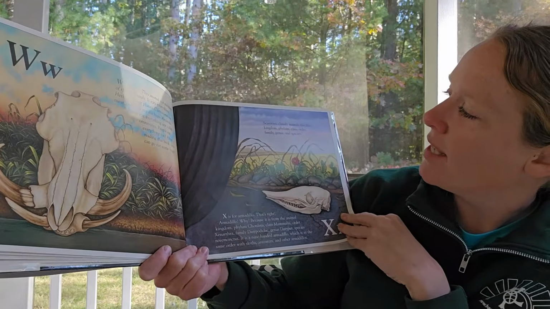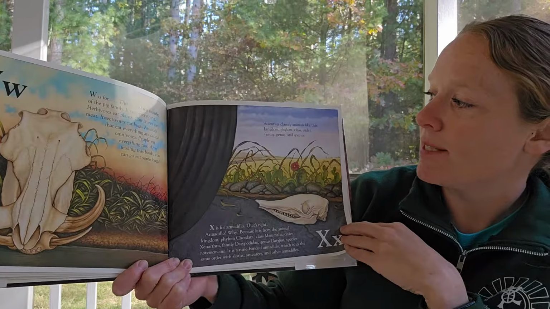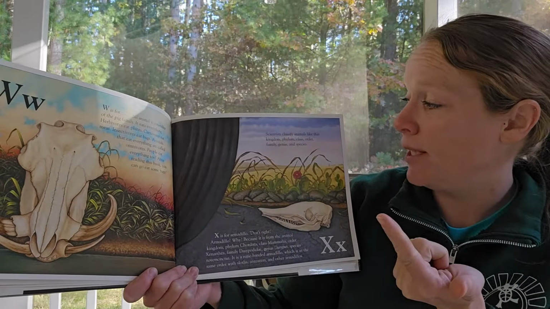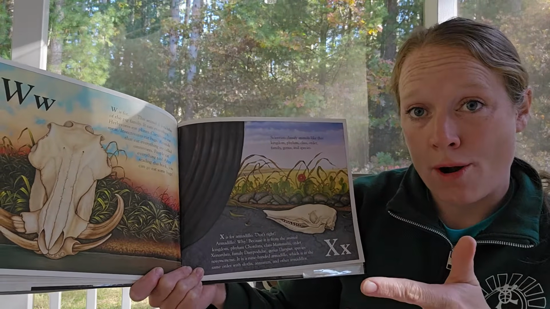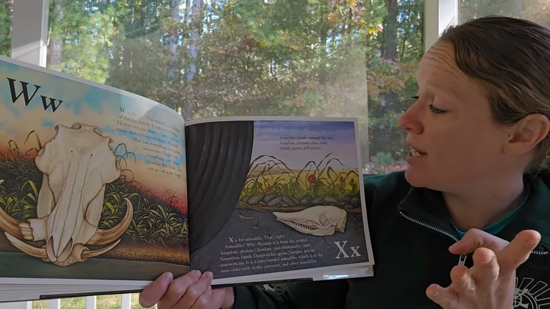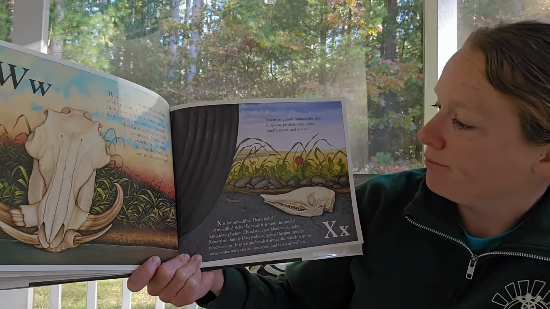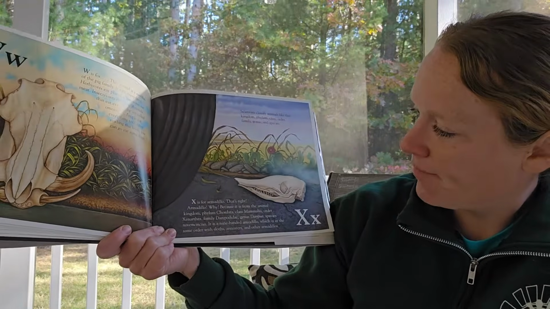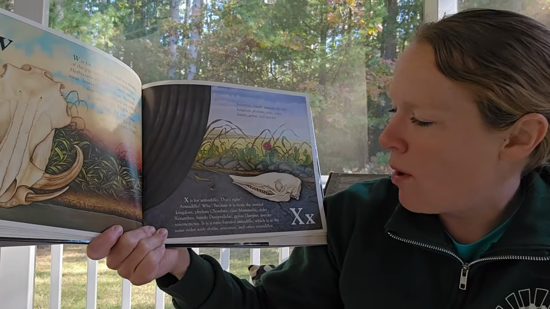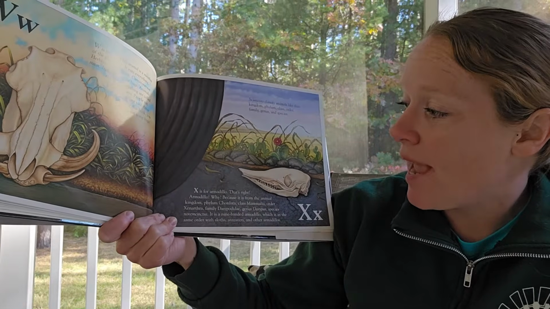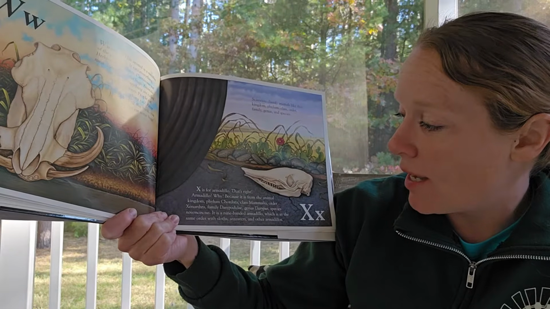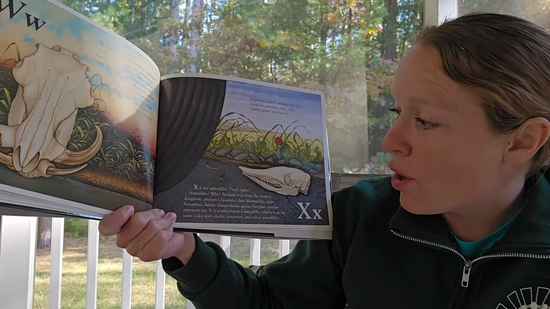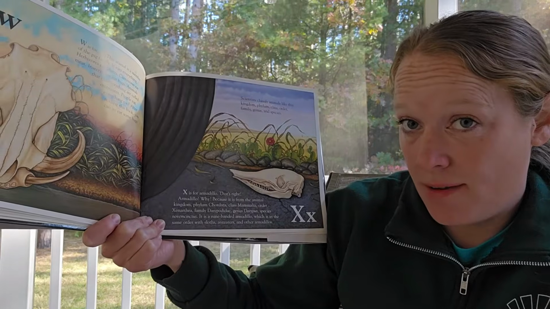X. Scientists classify animals like this: kingdom, phylum, class, order, family, genus, and species. X is for armadillo. That's right, armadillo. Why? Because it's from the animal kingdom, phylum Chordata, class Mammalia, order Xenarthra.